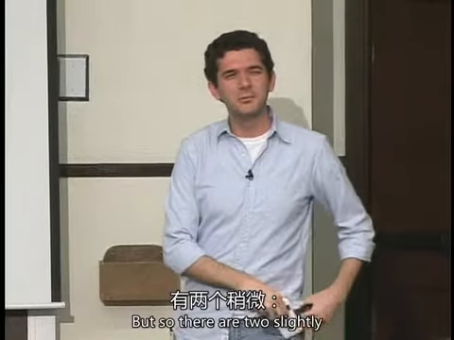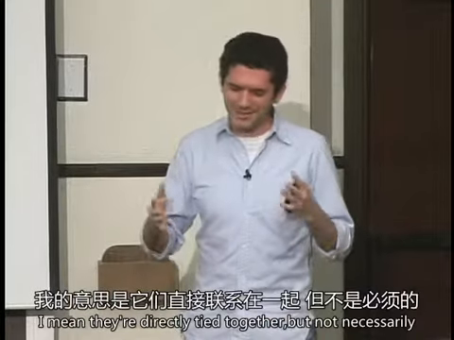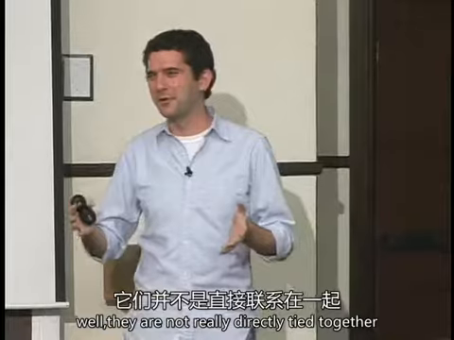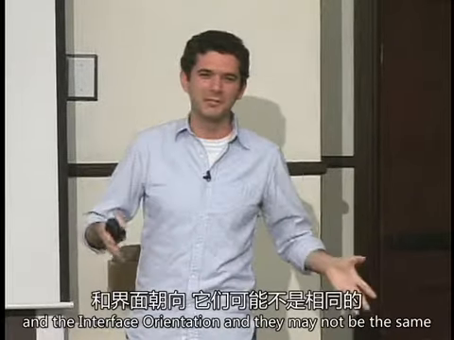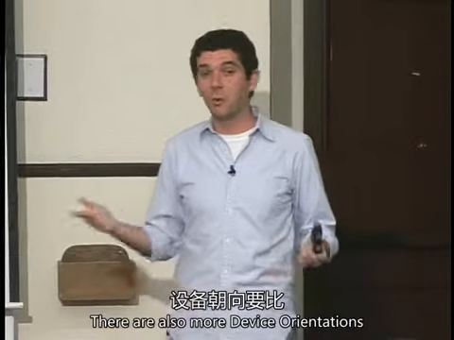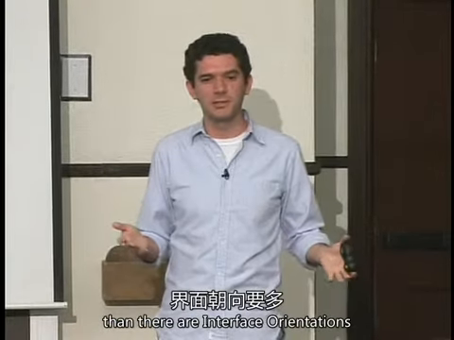There's these two things, the device orientation and the interface orientation. They're not really directly tied together, and they may not be the same, and in fact, in a lot of cases are not. There's also more device orientations than there are interface orientations.